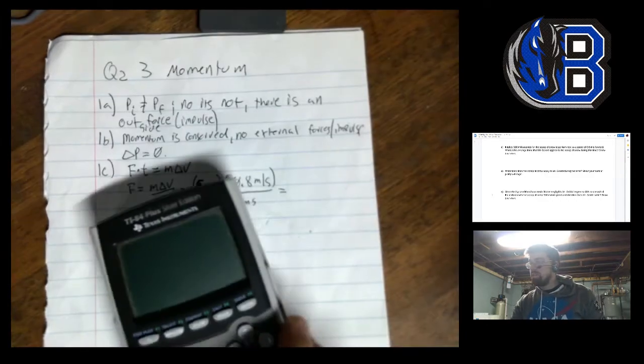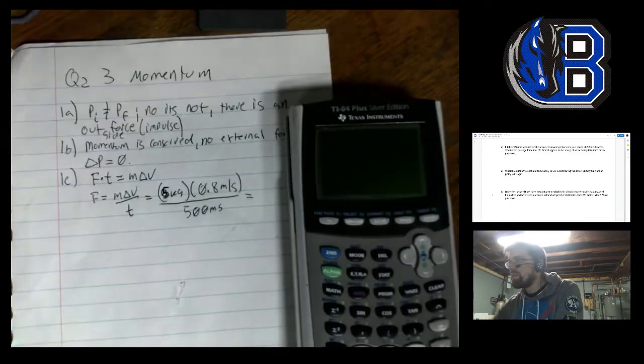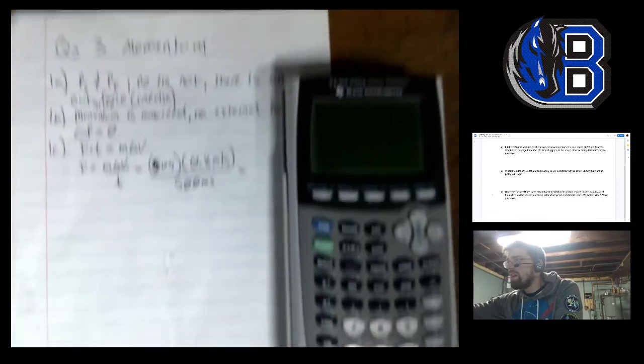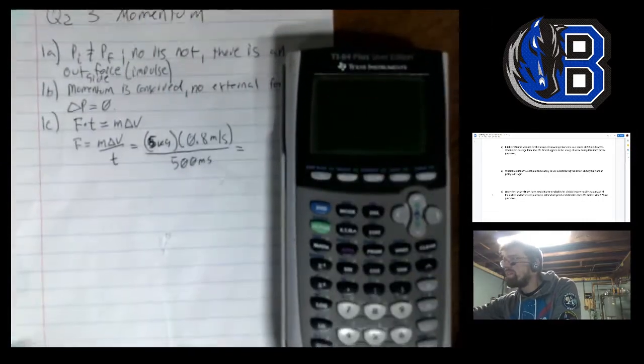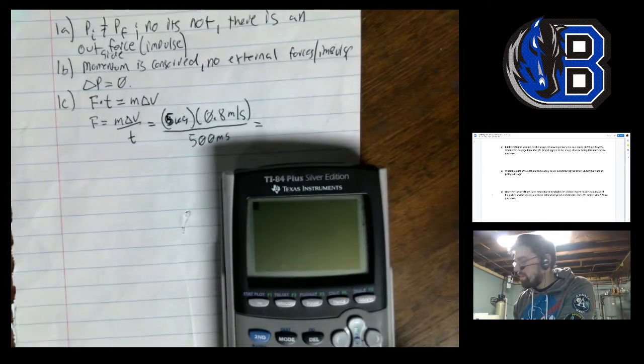Clack it up. Fancy new batteries in my... Can you even see that? I don't think you can see that still. Oh yeah, there you go, there you go.